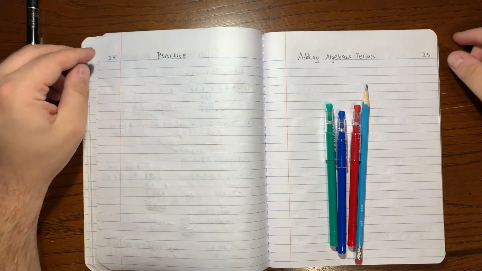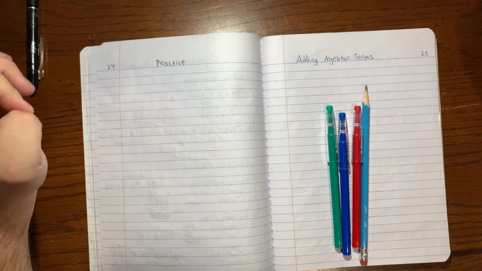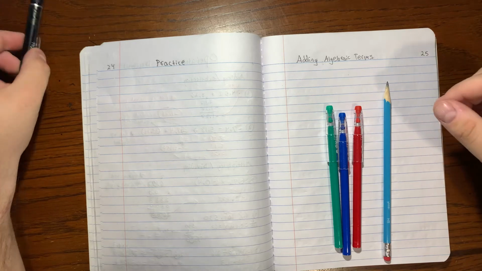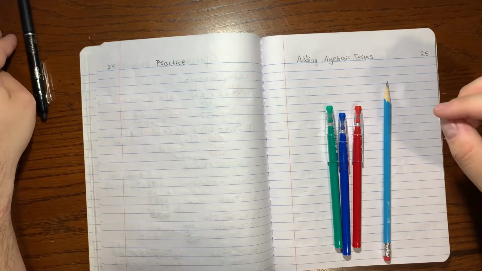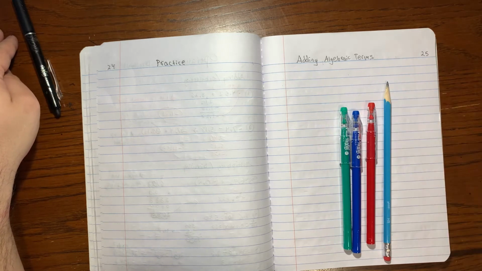Welcome back, mathematicians. So today our lesson is on adding algebraic terms. For colors, we're going to use a pencil. I'm going to use a black erasable pen because it just shows up better on camera. And then I'm going to use red, blue, and green as my colors.